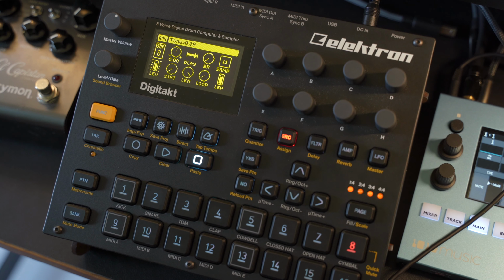So time stretching enables us to separate those variables to play the sample at an octave up, and it will occupy the same amount of time. And likewise, it can play an octave lower, but still occupy the same amount of time.